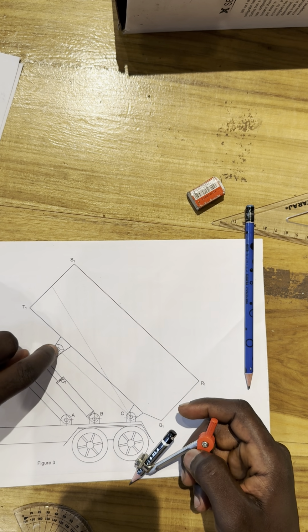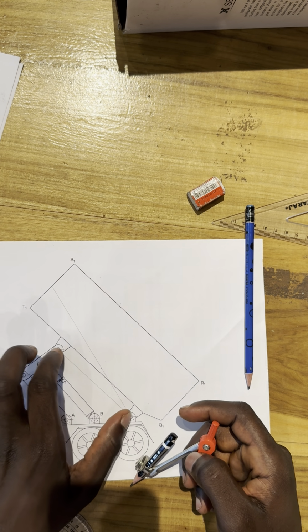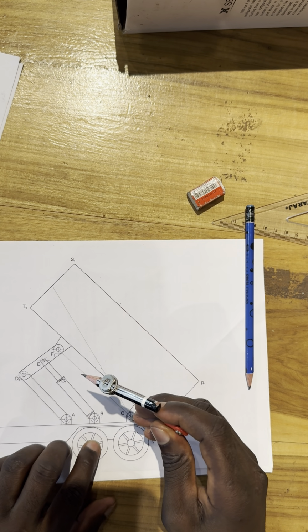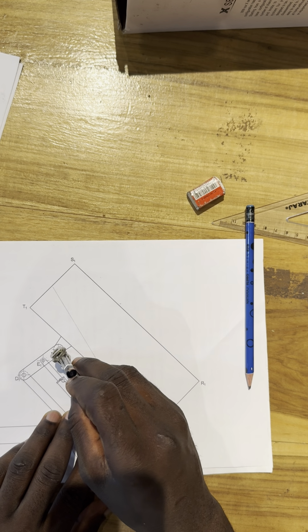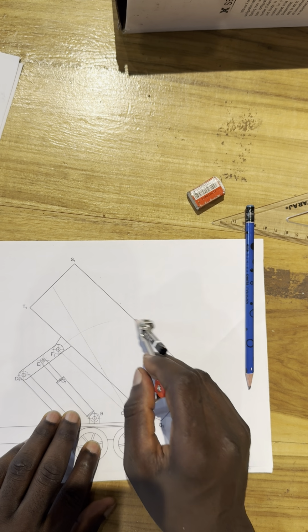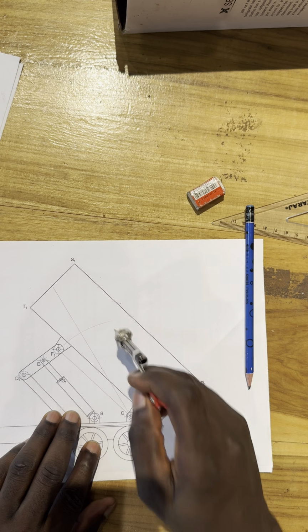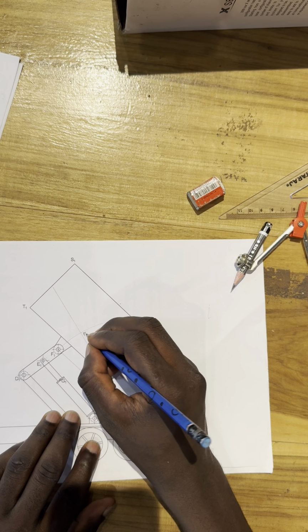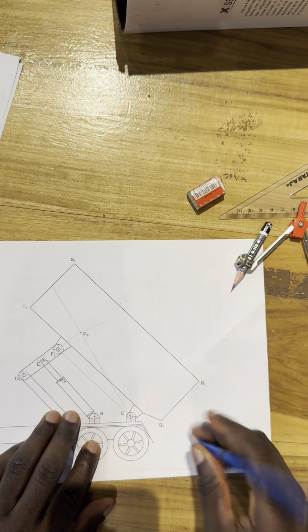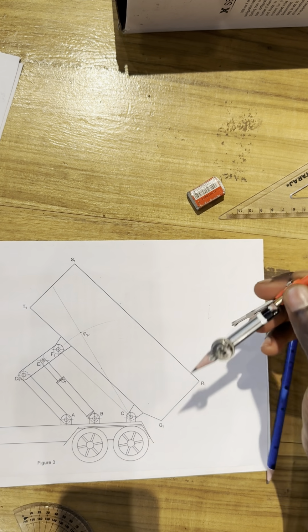But we know that F2 is going to rotate about C at a constant radius. So if you pick that constant radius from C to F, and use this path, it's rotating about C. So they are crossing at this point. So this is where F2 will be. Okay, so now we know F2.